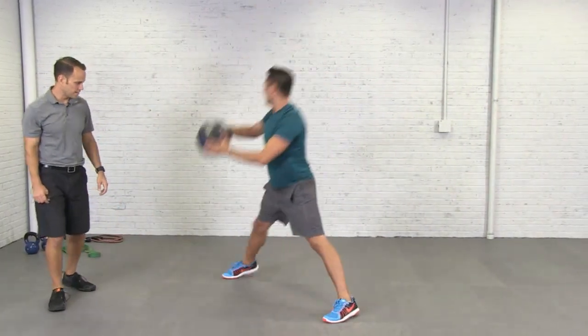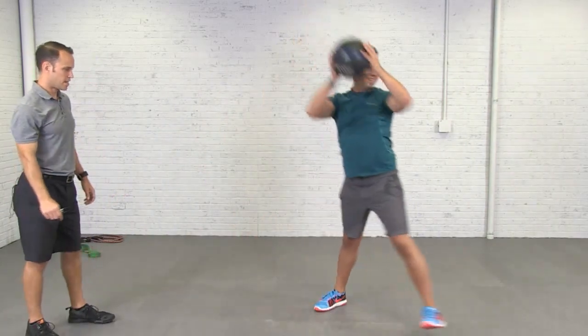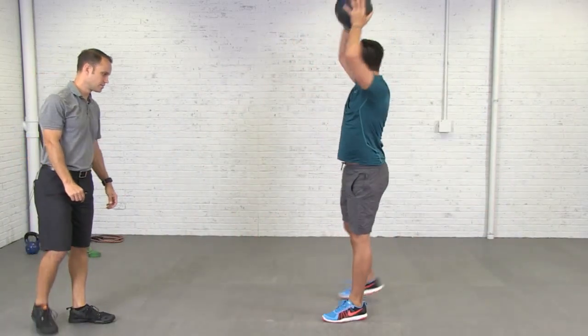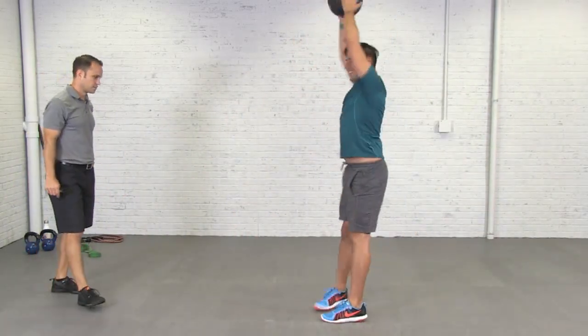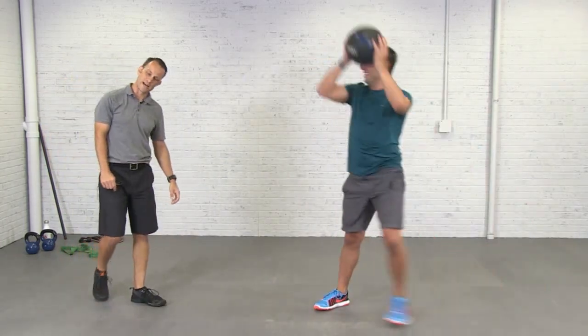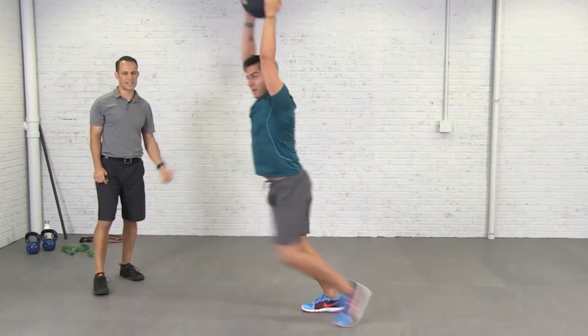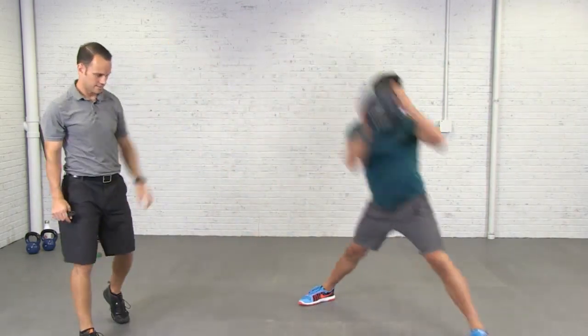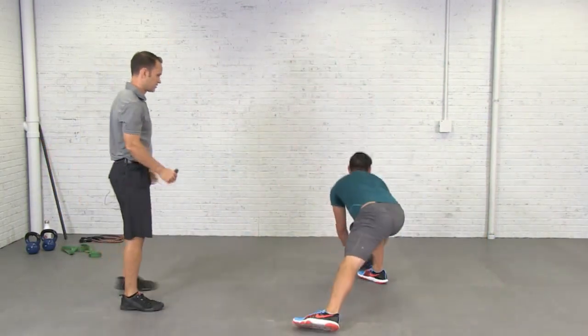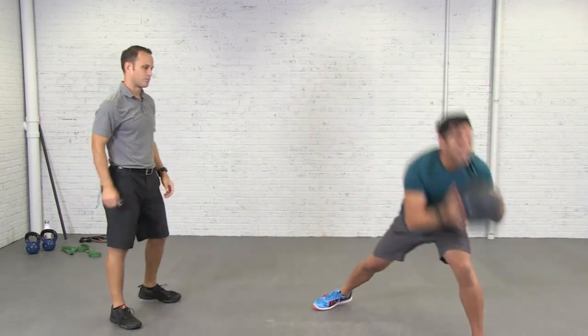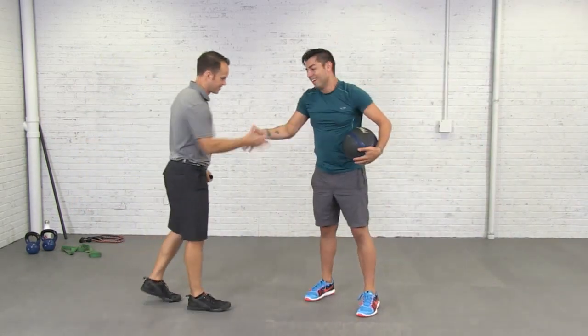Good. Side, back diagonal. All right, let's go one more time, as fast as you can with good form. Let's go. Slam it down there, overhead. Good, slam it down, overhead, side. Good, back diagonal. All right, well done. Okay, awesome job.